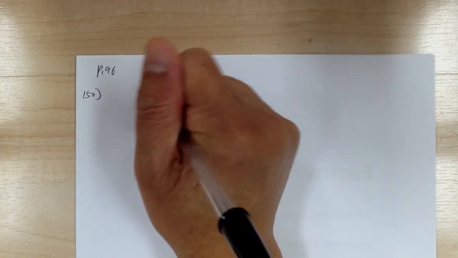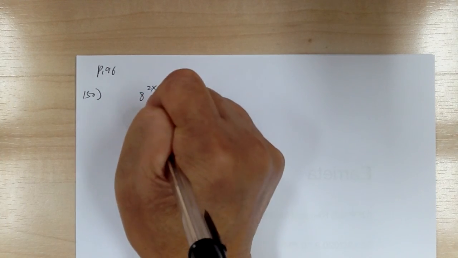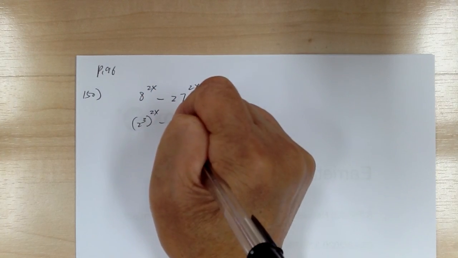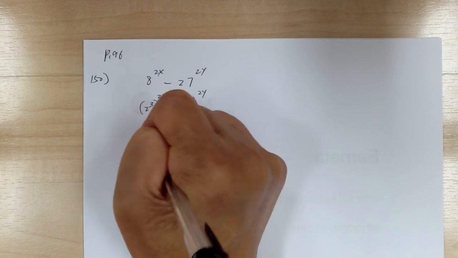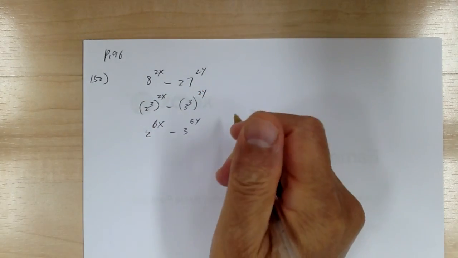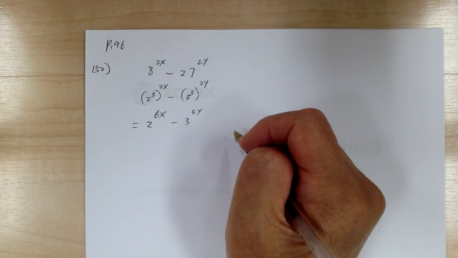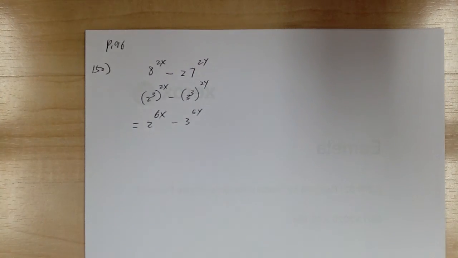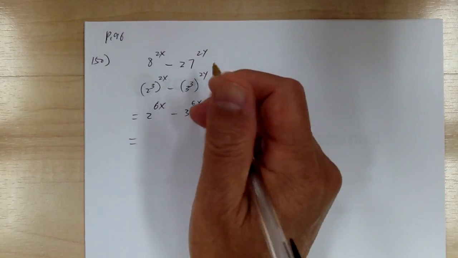This one first, let's make it into the lower base. So 8 is equal to 2 to the 3, and 27 is 3 to the 3, so this one ends up with 2 to the 6x minus 3 to the 6y. Let's do that first. Then after that, let's do the difference of squares. Whenever you can do the cube also, but do the difference of squares first.